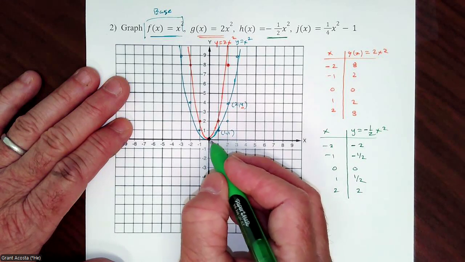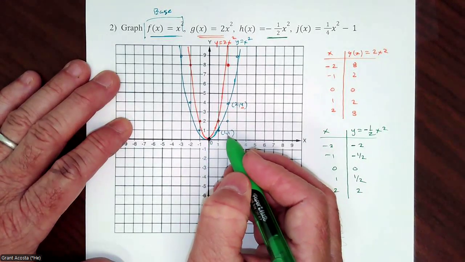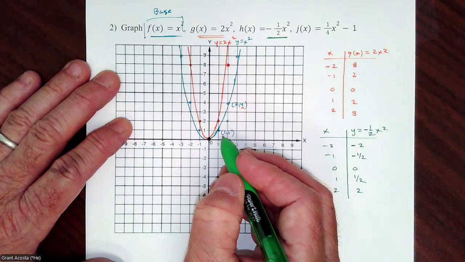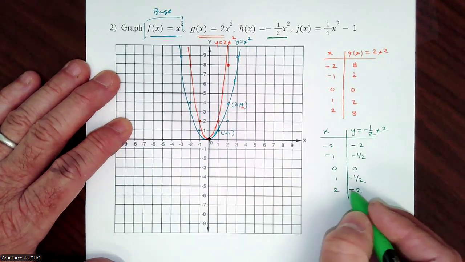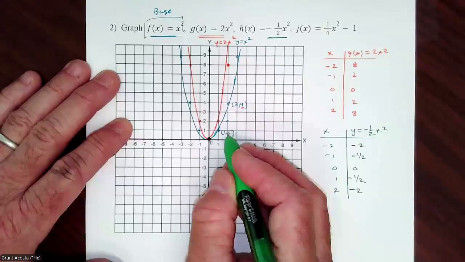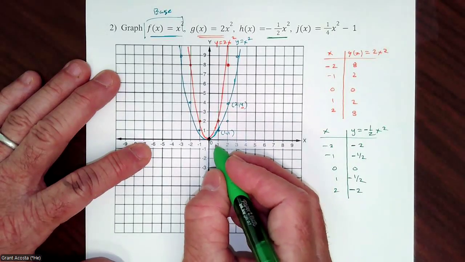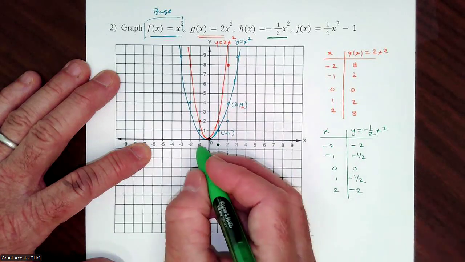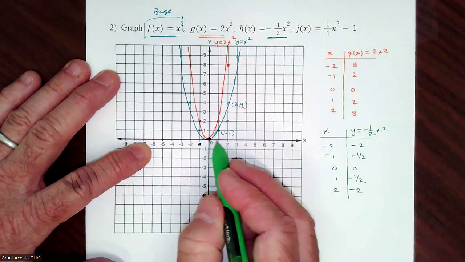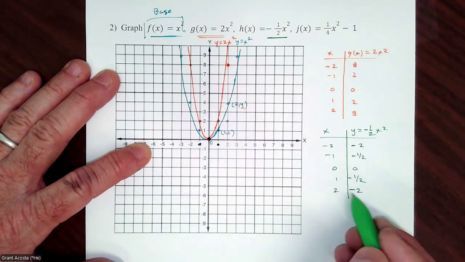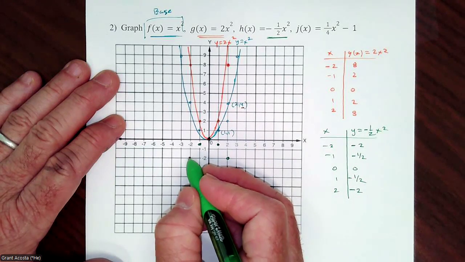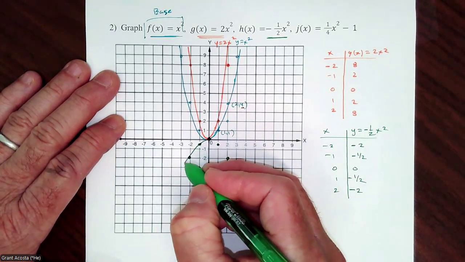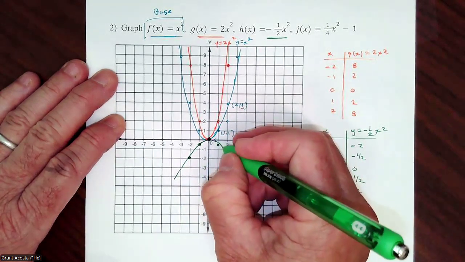0, 0. So I'm comparing to our base graph. Our base graph, when x is 1, y is 1. But in this one, when x is 1, y is going to be -1/2, because it's going to be negative. So it's basically halving the y value. So that's 1, -1/2. Same thing with -1. Instead of 2, 4, I'm getting 2, -2. So I'm taking half of that number. And of course, the negative comes from this. So 2, -2 would be there. -2, -2 would be there. And if you continued, what you'd see is you're getting a wider parabola.